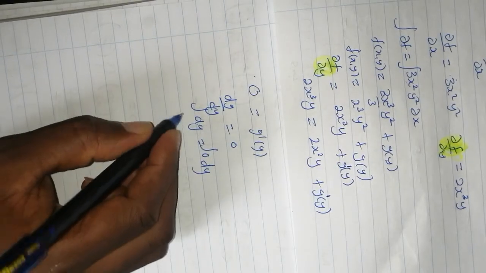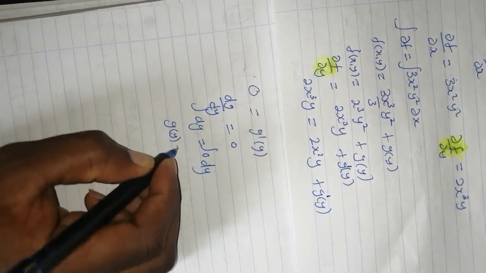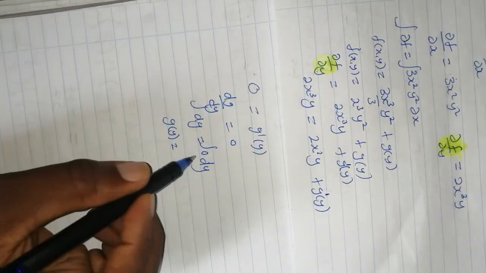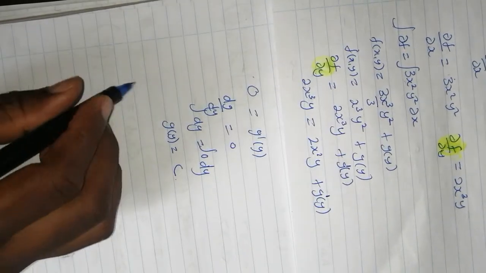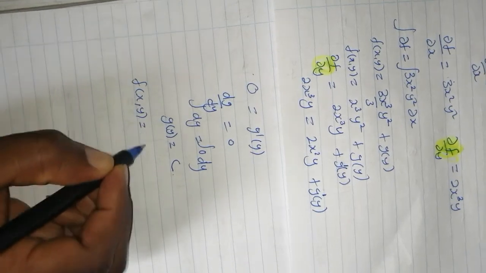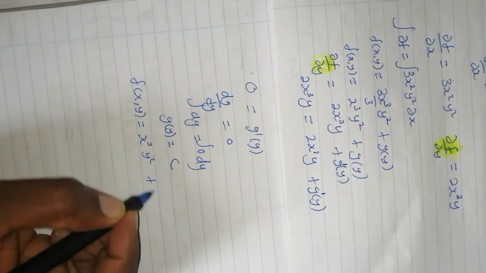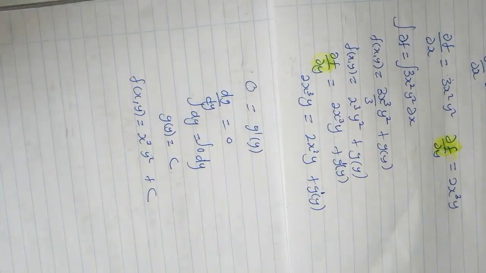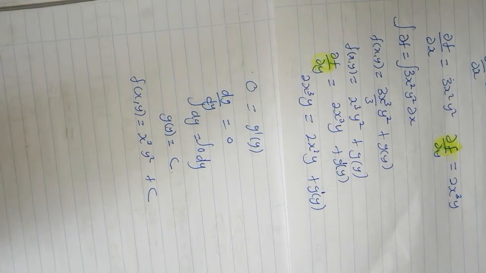Integrate both sides, so g of y equals, what is the integral of 0? It is simply a constant, so that tells you that f(x,y) is equal to x cubed y squared plus some constant c.